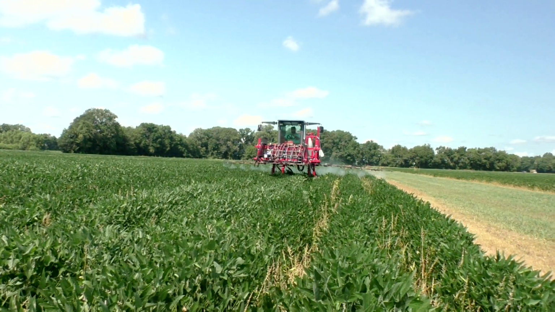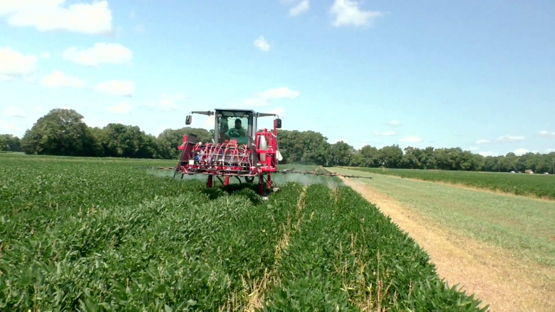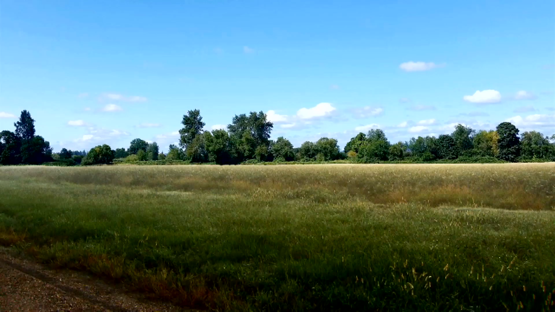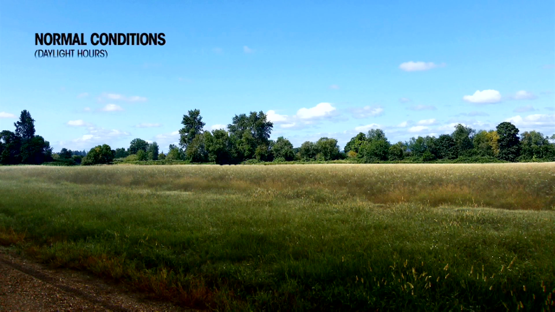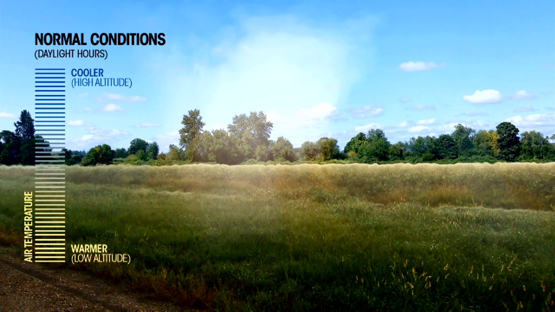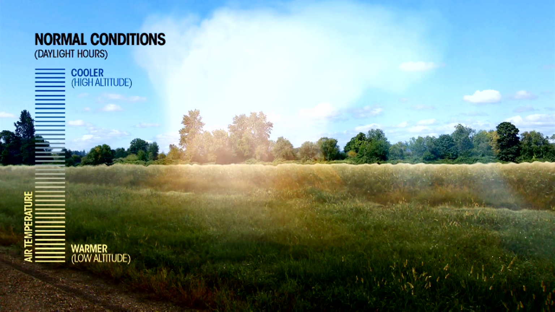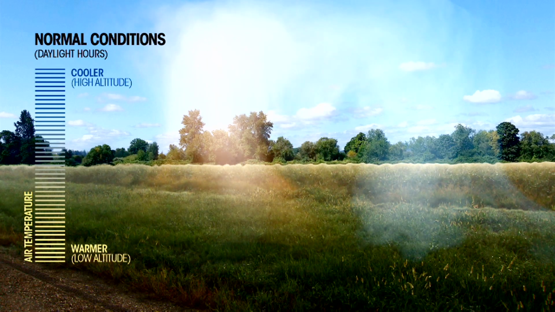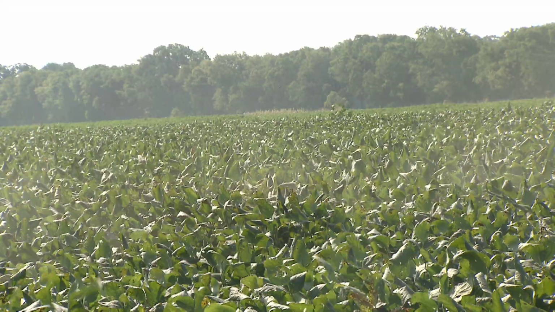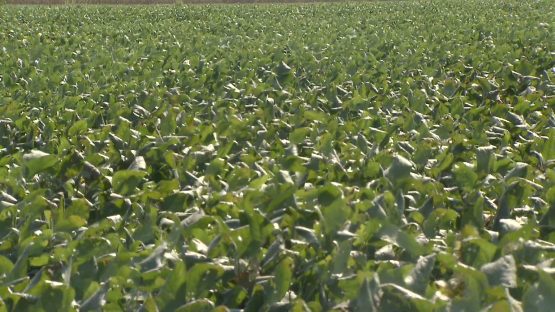Another factor that can cause off-target movement of pesticides is performing applications during a temperature inversion. Before explaining temperature inversions, we need to understand normal conditions. Under normal conditions, during daylight hours, the warmest air is near the Earth's surface, and the temperature decreases with increasing altitude. The sun warms the ground and the crop canopy. This in turn warms the air that touches it. The warm air then rises and is replaced with cooler air from above, causing a mixing action of the atmosphere. Winds that are generated often blow from a fairly consistent direction.